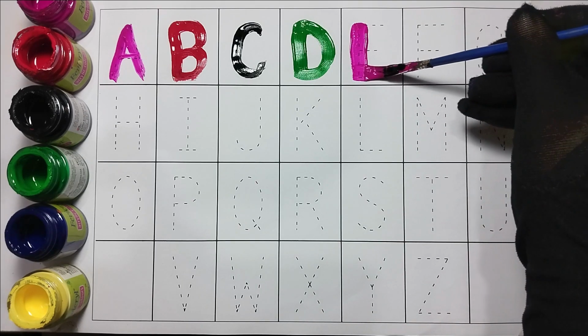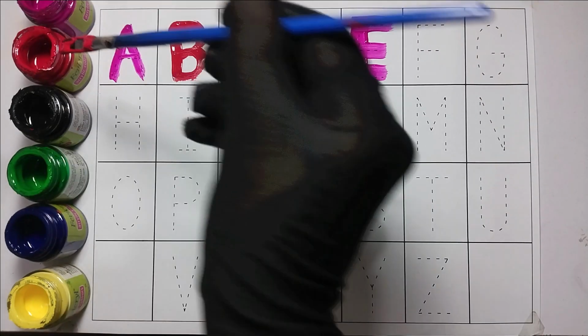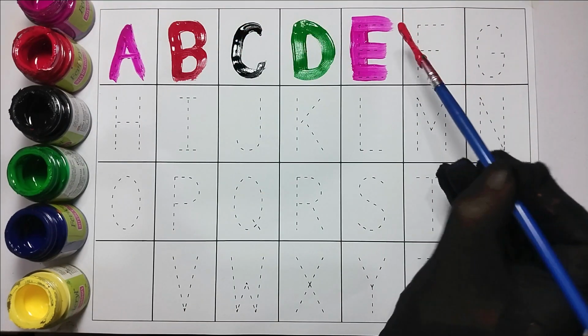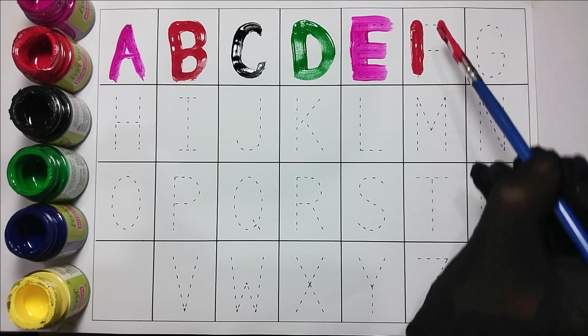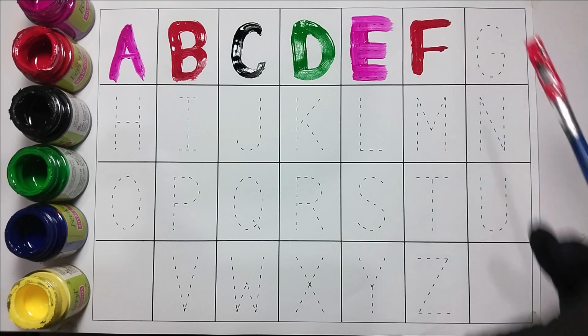E for elephant. E for elephant. ये है E. Red color. F for fruits. F for fruits. ये है F.